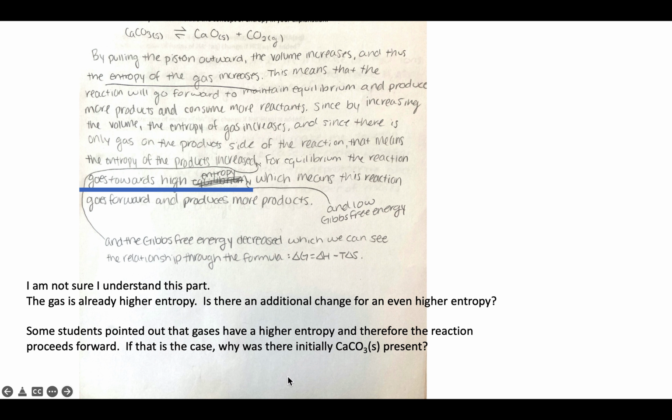Some students would point out that gases have a higher entropy and therefore the reaction must proceed forward. But that's also sort of lacking, because if that was the case, why didn't it just go completely towards the gases to begin with? Why did we have initially some calcium carbonate present? And after we expanded, why would we still have calcium carbonate present even at that equilibrium condition?